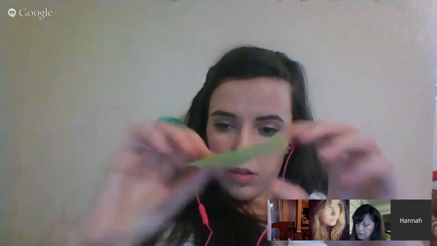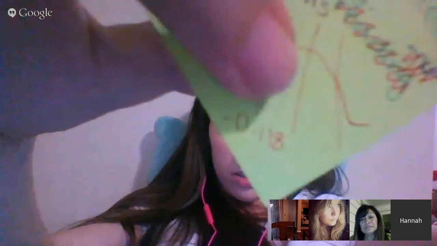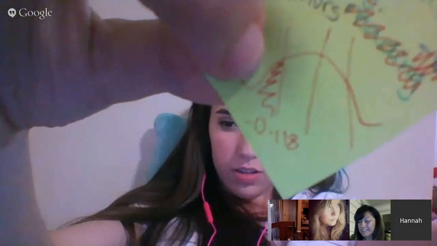Yeah. So that's my little baby bell curve, and I shaded it to the left. You just shaded the tail, right? Yeah, because it's negative. Good. Okay.